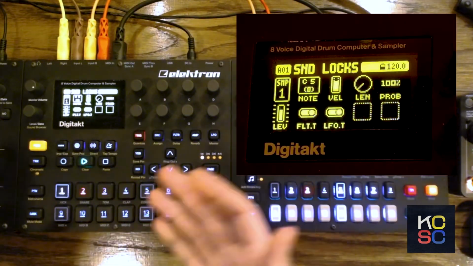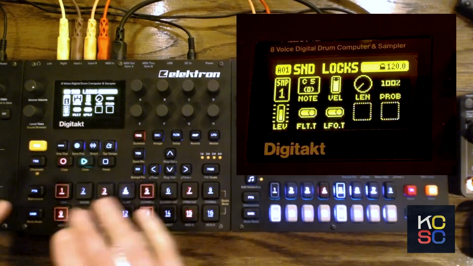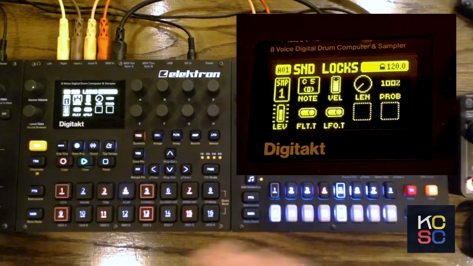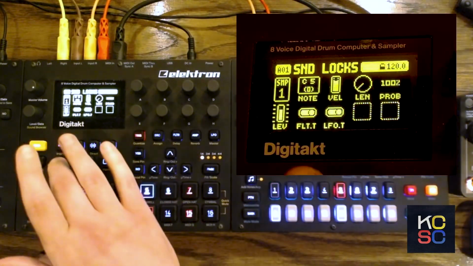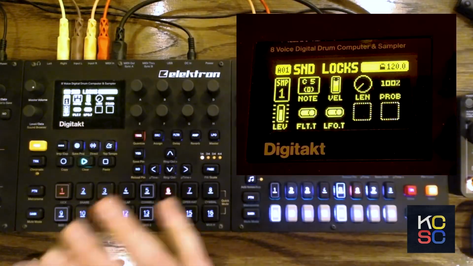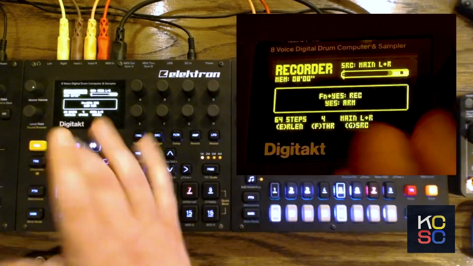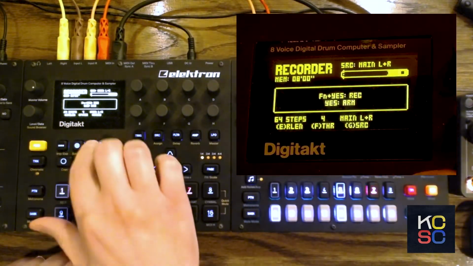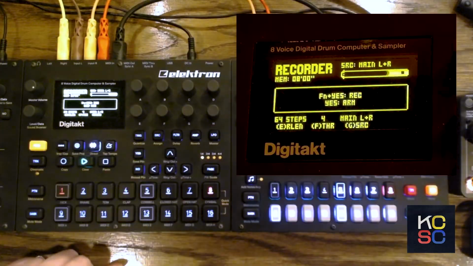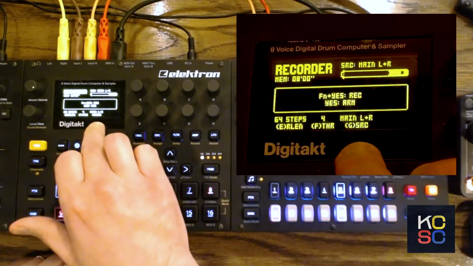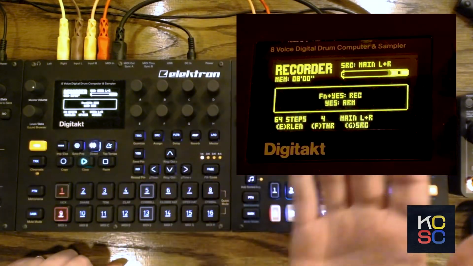But okay, so we've got something built out of a sequence, which is usually what you do. But I think another underrated aspect of this is that you can go in this sample menu here and you can just sample itself, resample it.